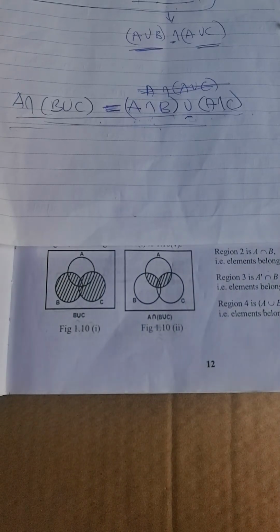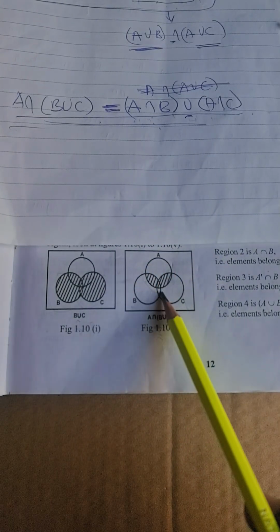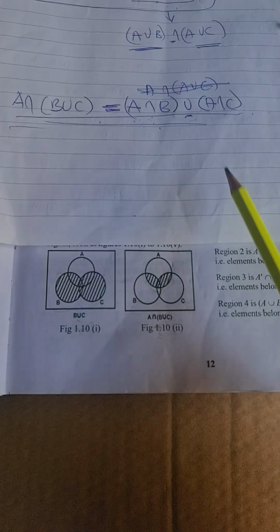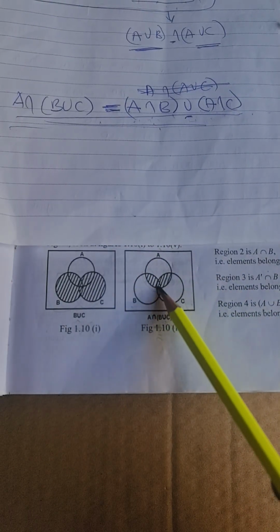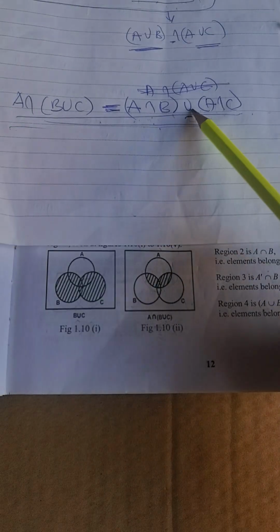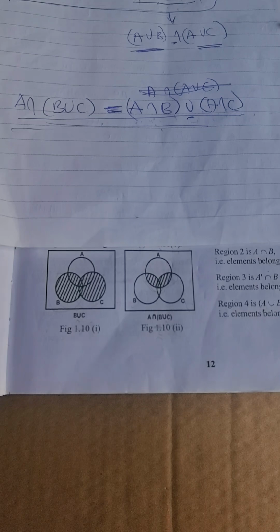So here, we look for A intersection B. A intersection B, that's the area. Now we move to A intersection C. A intersection C, that's the area. Aren't we done? Then the union is adding them together. It's as simple as that. I think you have gotten the picture. So don't overcomplicate things. Just look at them in a simple way, literally, and then you'll be good. So no complements involved, no complications.